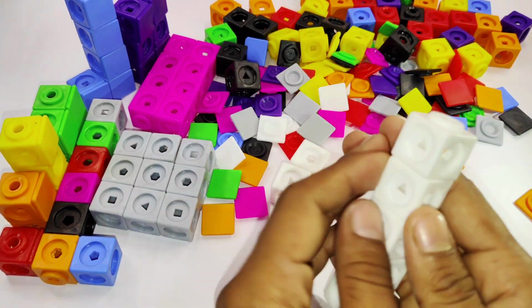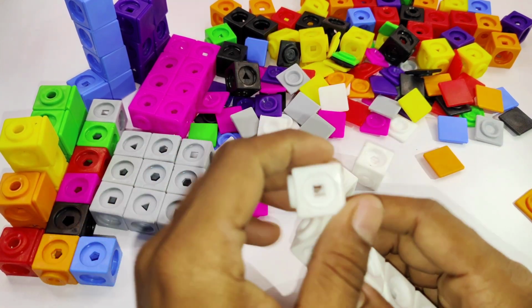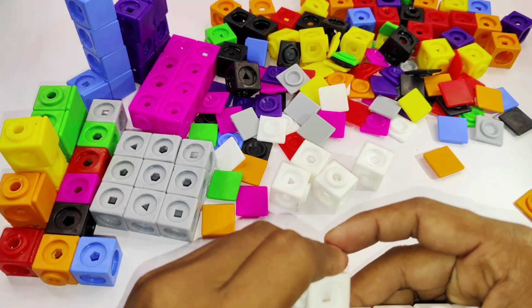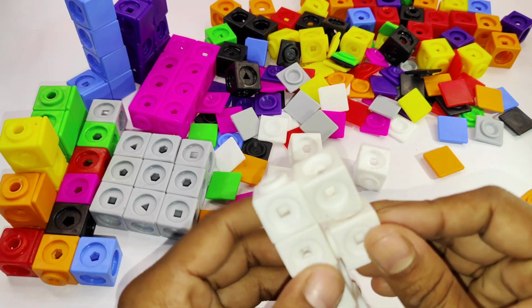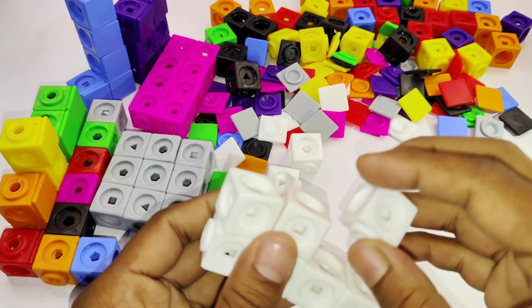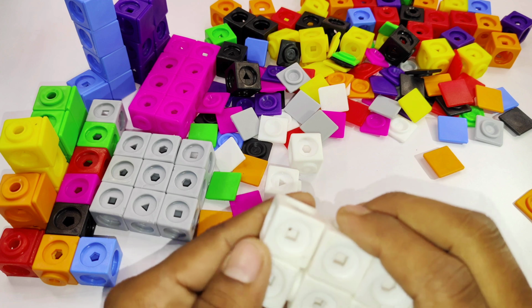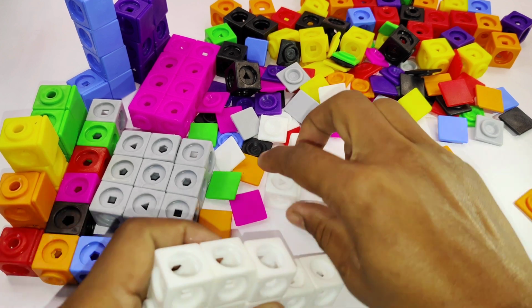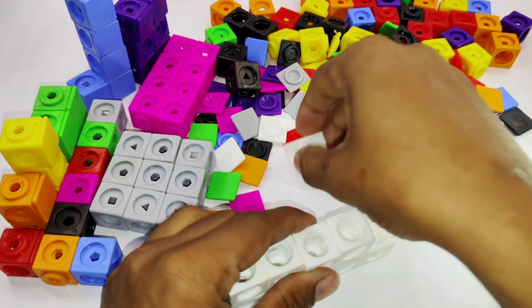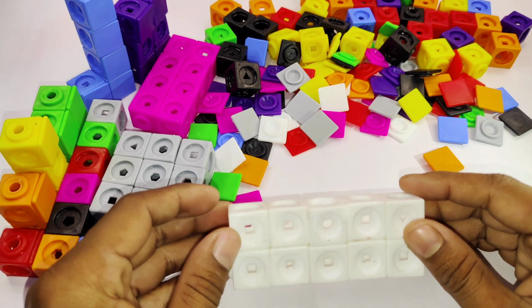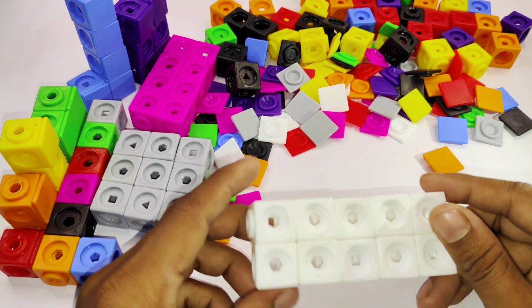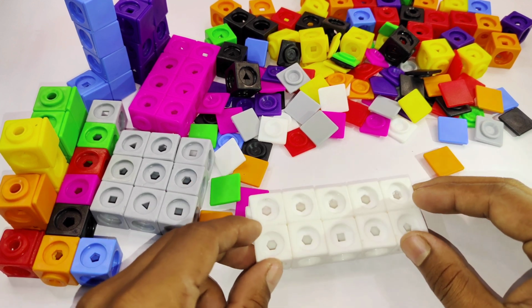Five towers on right side and 5 towers on left side. This is number blocks 10.